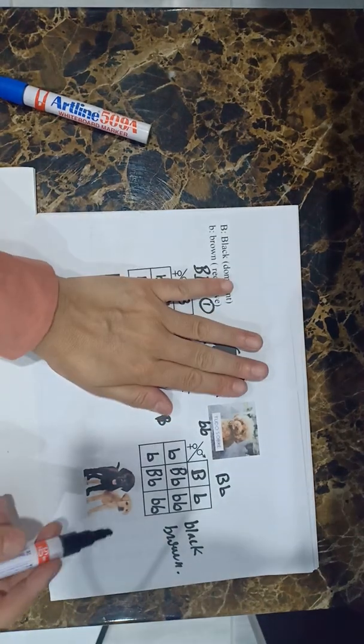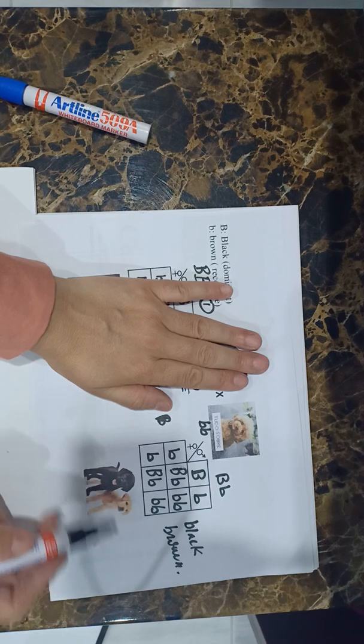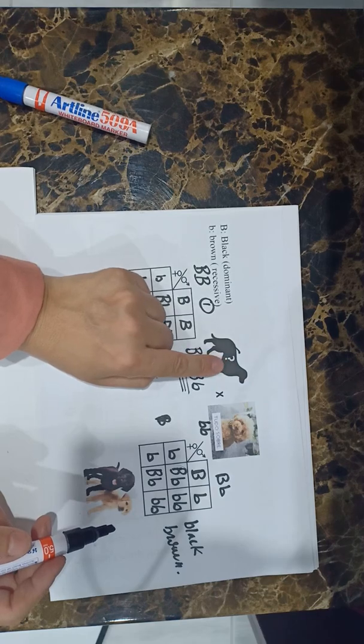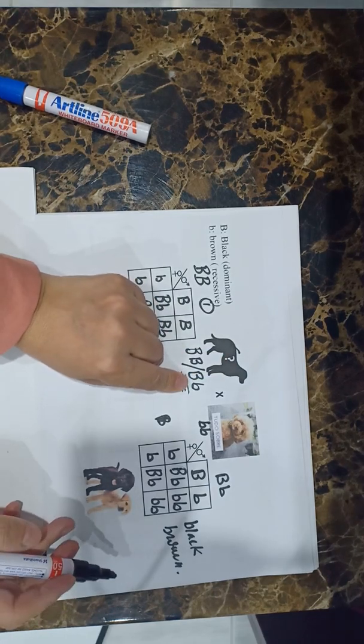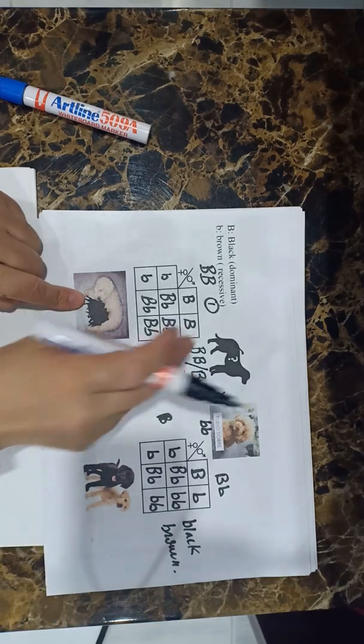Let's say we got this one. We got half of the puppies brown and half of the puppies black, which means the father is actually heterozygote. But if all the puppies are black, it means the father is homozygote dominant.